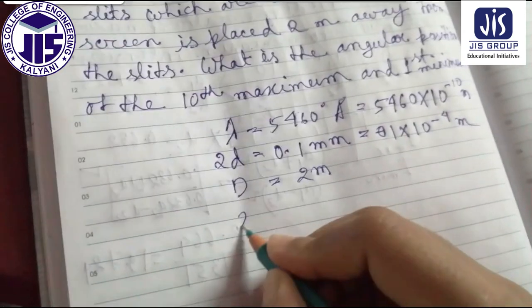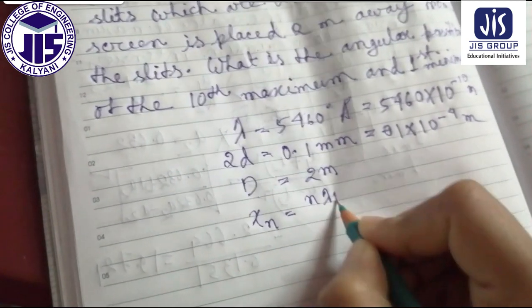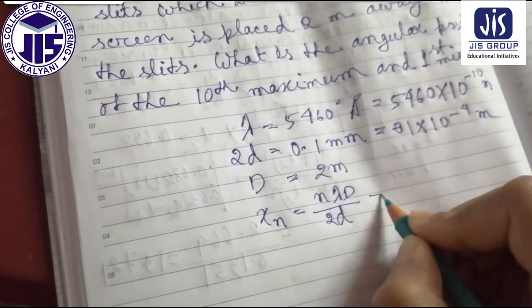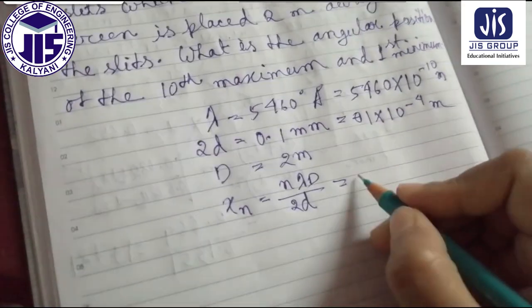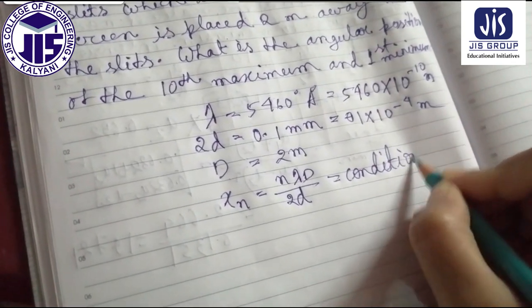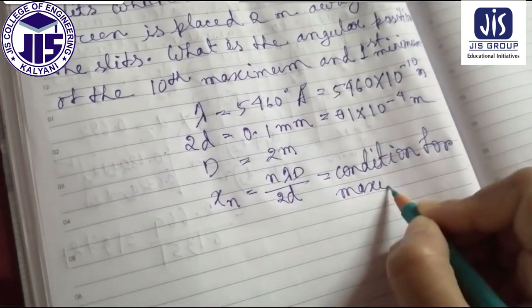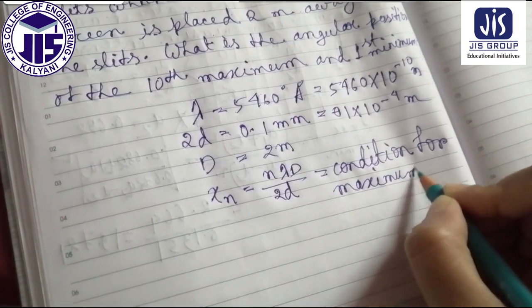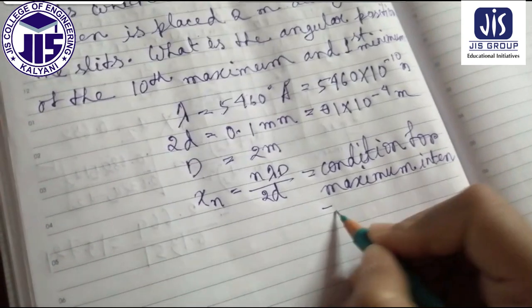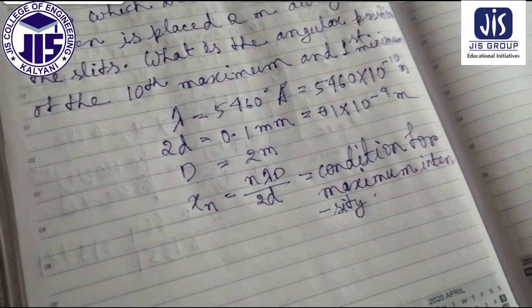Now there is another formula, xn equal to n lambda capital D by 2 small d. This is the condition for maximum intensity.